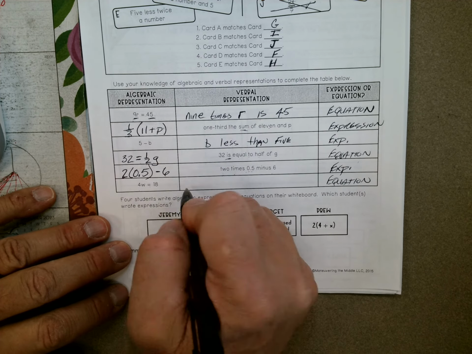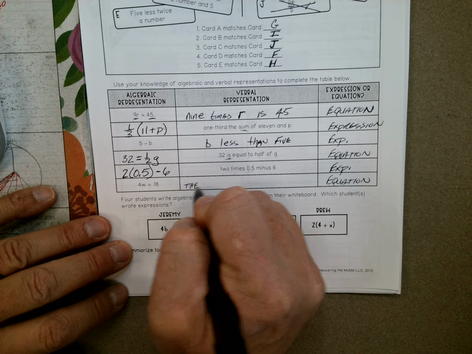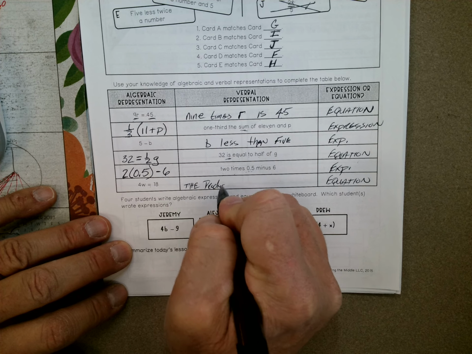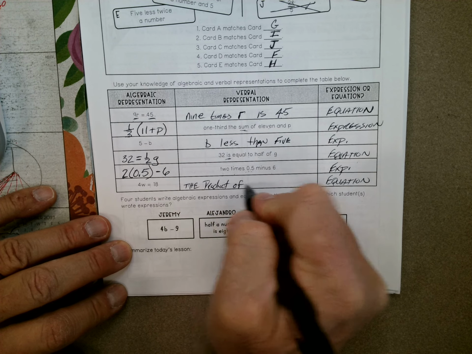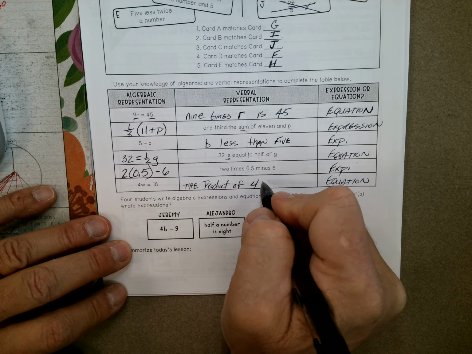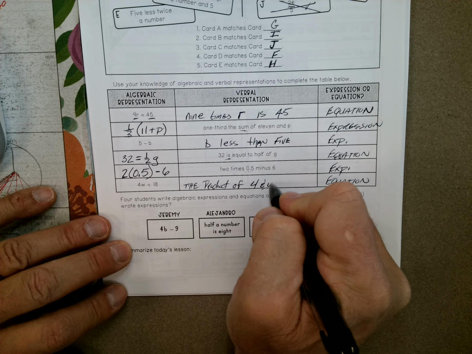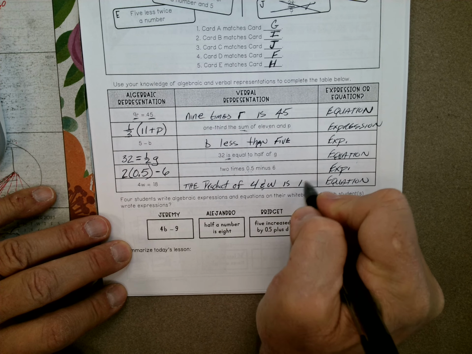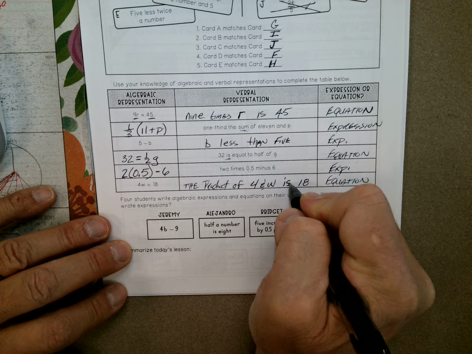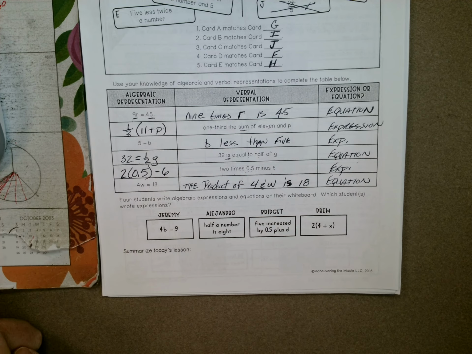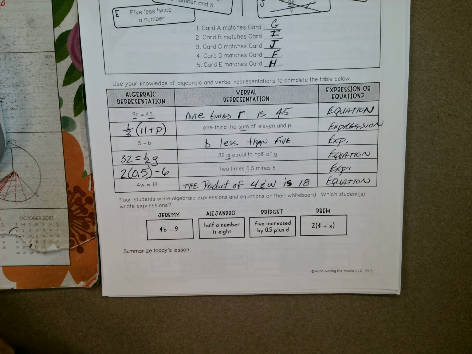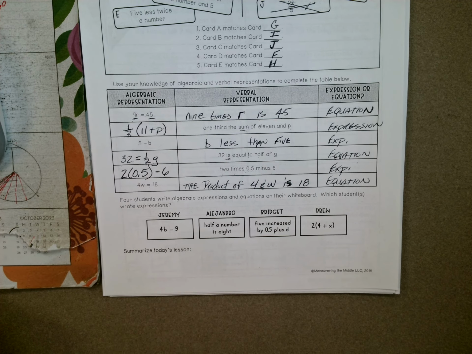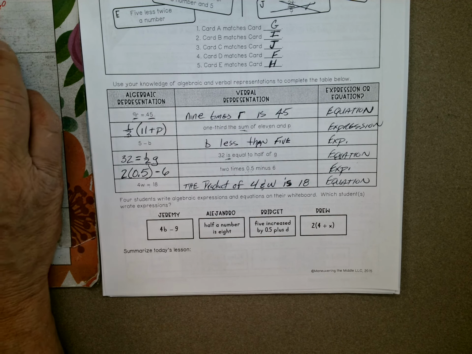How about the product of 4 and W is 18? There's certainly more than one way to write that, okay? So, starting to get a little bit more entwined here, isn't it? All right, very good.